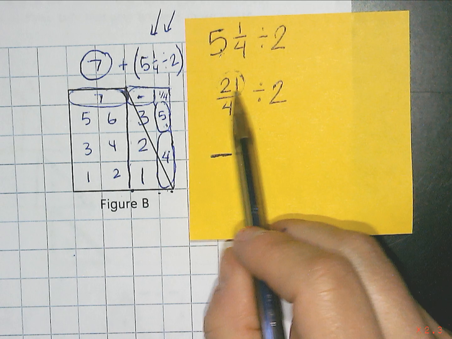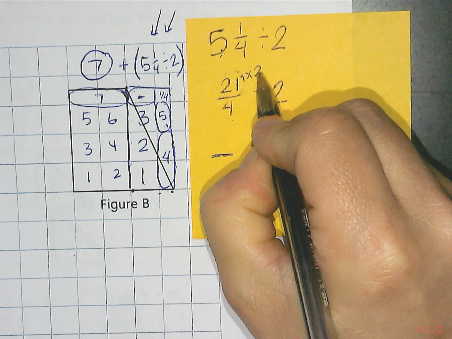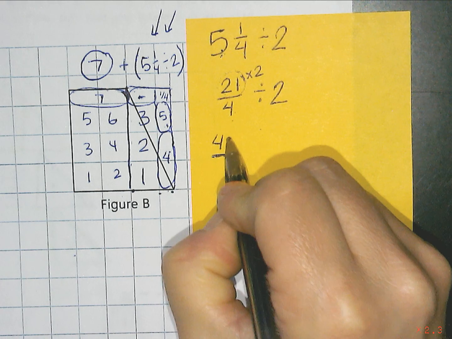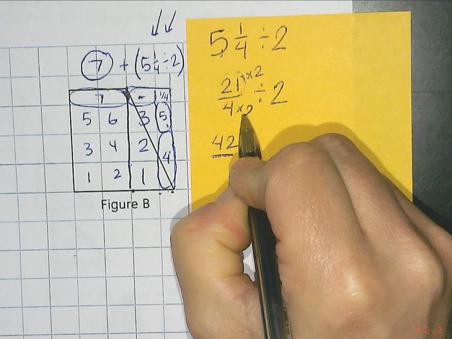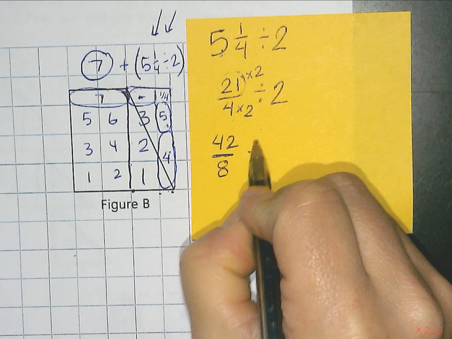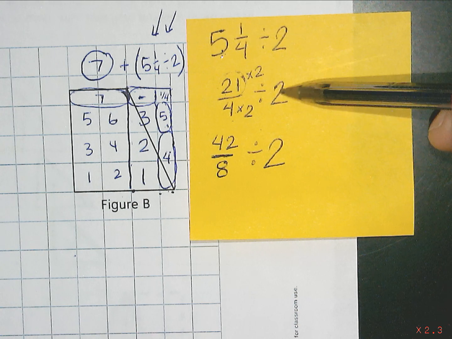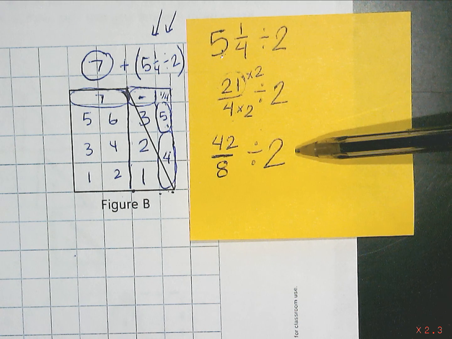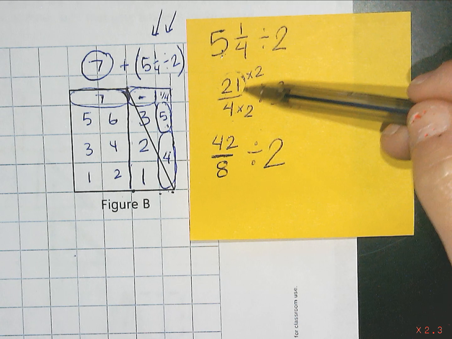So I know if I take 21 and times it by 2, that's going to become 42. But if I do that to the numerator, I need to do that to the denominator. So 4 times 2 is 8. Now, I know there are a lot of other strategies for dividing a number by 2. I'm picking this one because I feel like there's steps that are manageable for me.